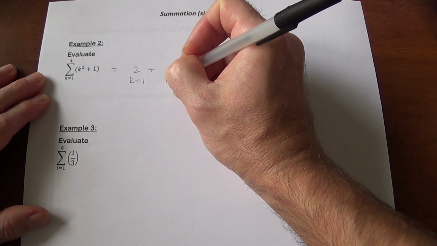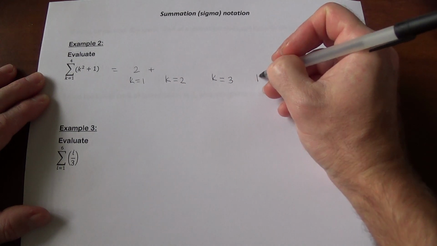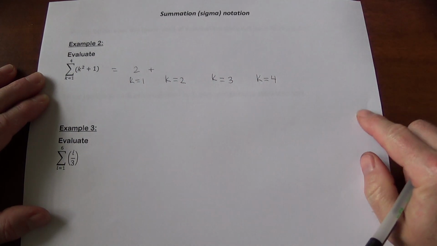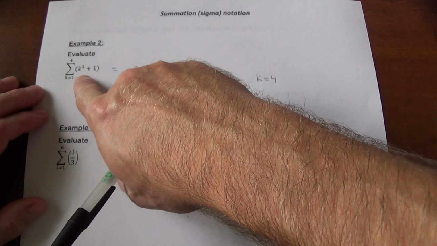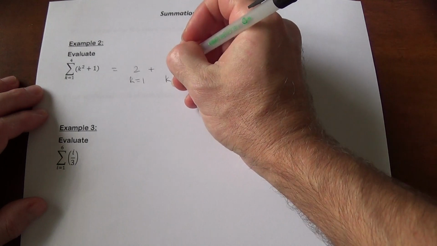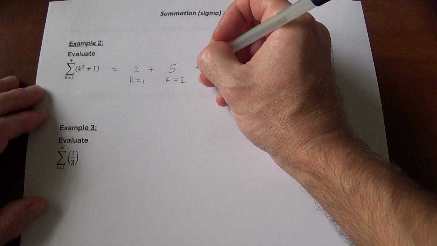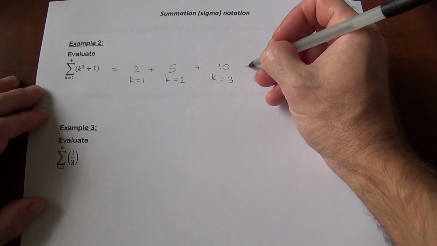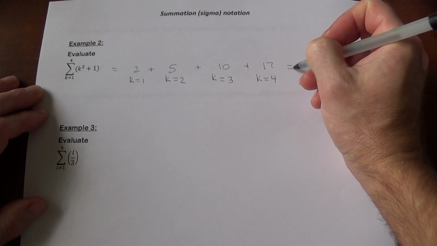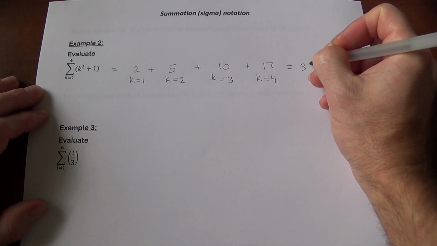Plus, we're going to make k equal 2. And we're going to make k equal 3. And we're going to make k equal 4. We're not going to go beyond that because we have to stop at 4. So when you substitute 2 in here, it's going to give you 4 plus 1. That's 5. When you substitute 3, it's going to give you 9 plus 1, which is 10. Plug in 4. 4 squared is 16 plus 1 is 17. Okay. And we're going to add all these together. 2 plus 5 plus 10 plus 17. That is going to give us 34.